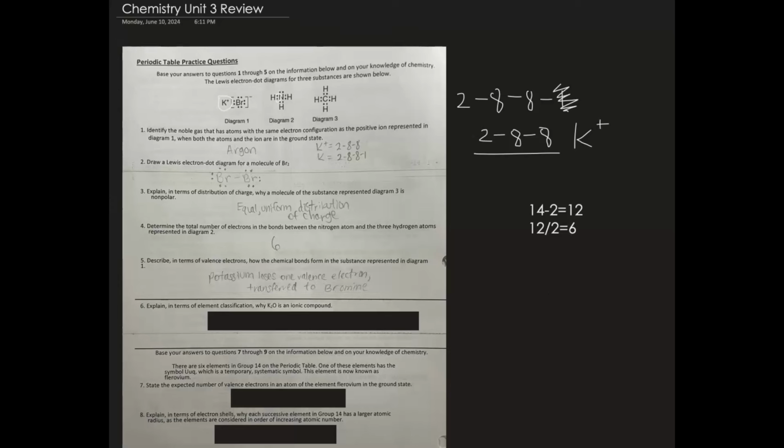Number 6, explain in terms of element classification why K2O is an ionic compound. So what is an ionic compound? An ionic compound can consist of a metal and a nonmetal. And potassium, we know, is a metal, and oxygen is a nonmetal. So because you have a metal and a nonmetal, that creates an ionic compound.